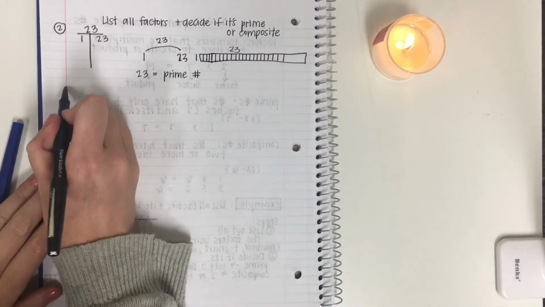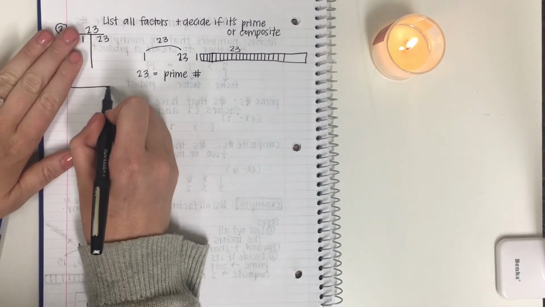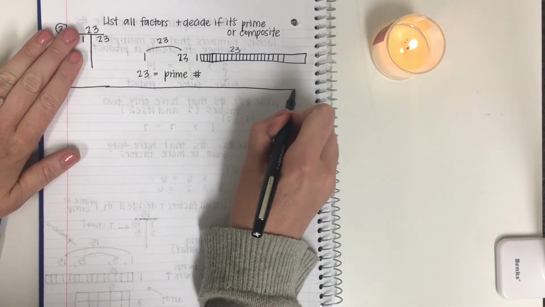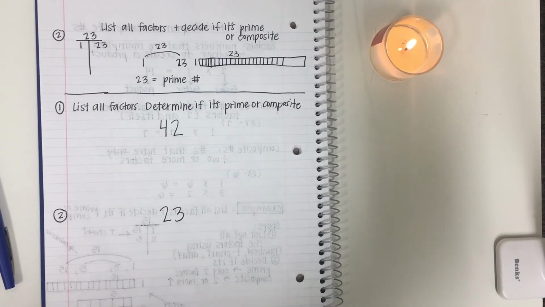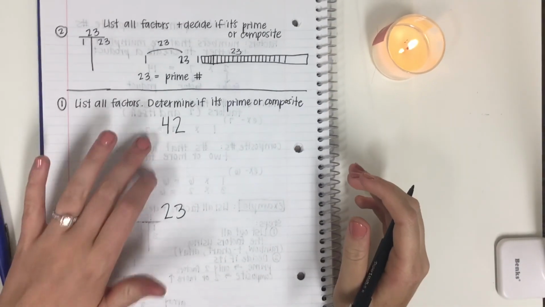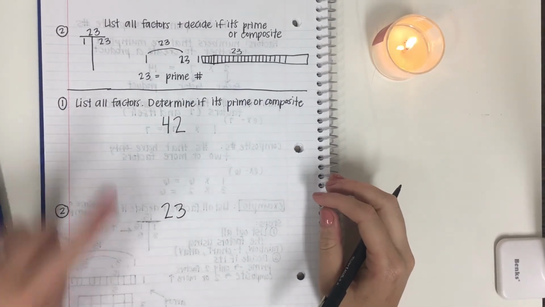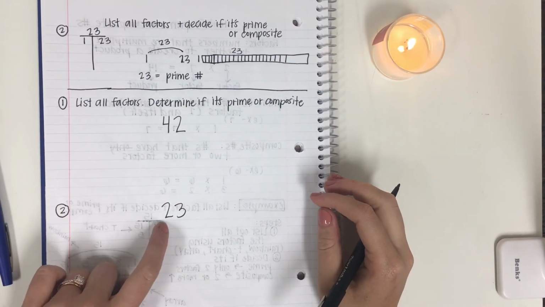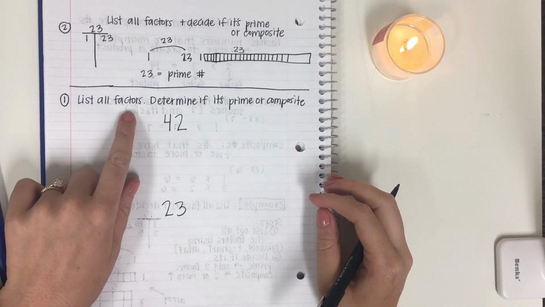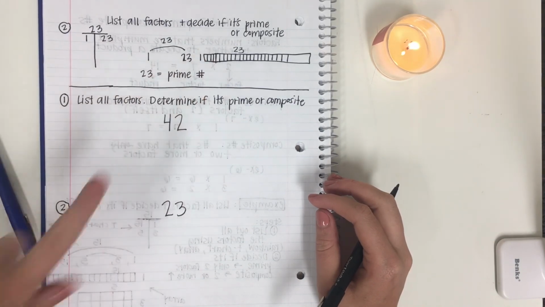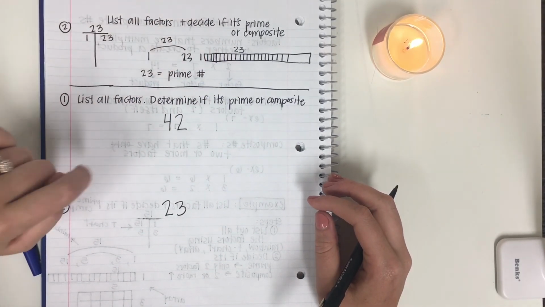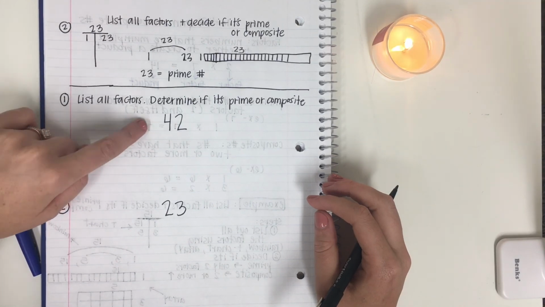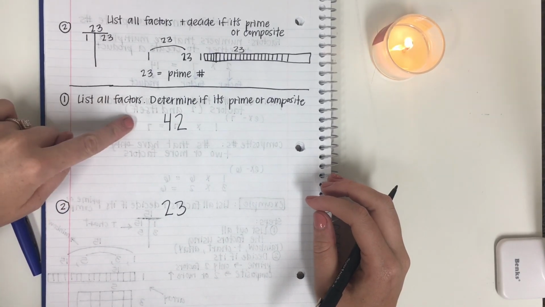Okay, here are the ones that I want you to work on tonight. I'm going to give you 2. Okay, class, here are the 2 numbers I want you to work out. You have 42 and 23. I want you to list out all the factors using whatever strategy you want. You can do the T-chart, the rainbow, or the array. Once you've done that, you can decide, is it prime or composite? So do 42 and 23.